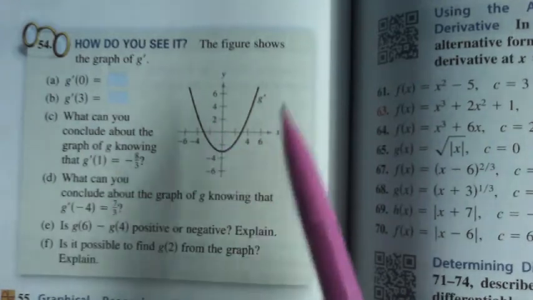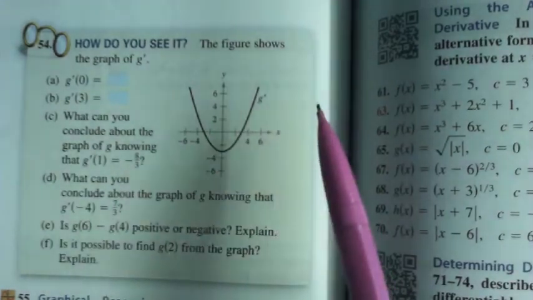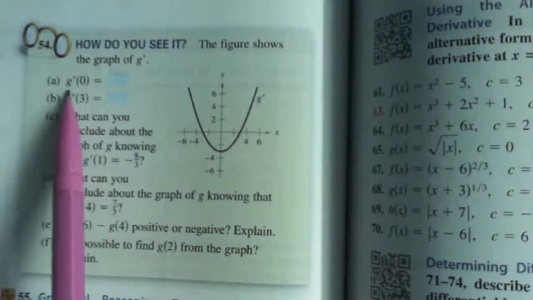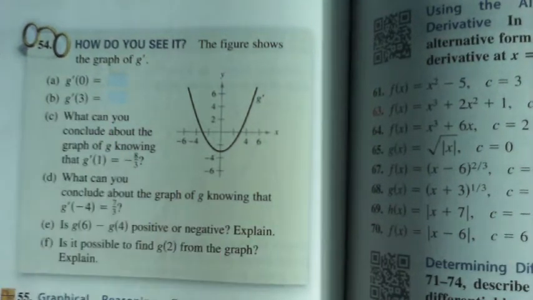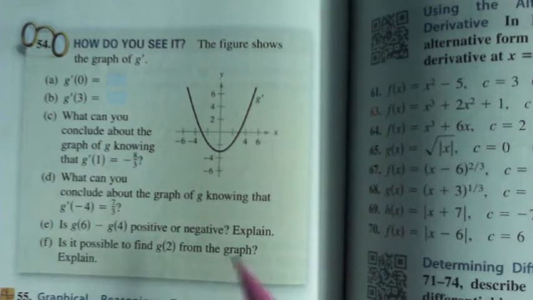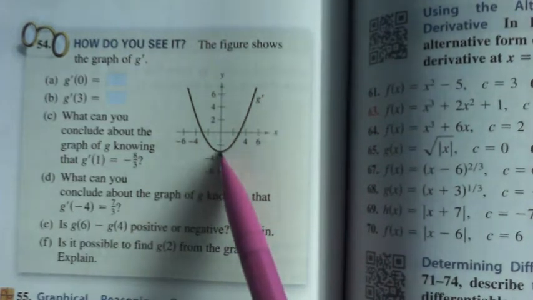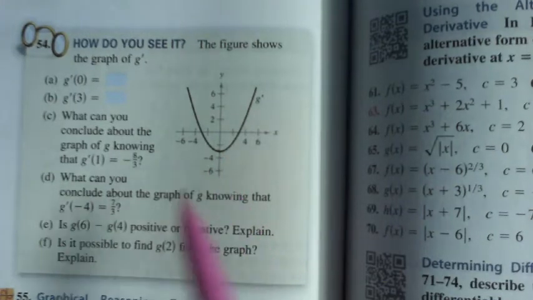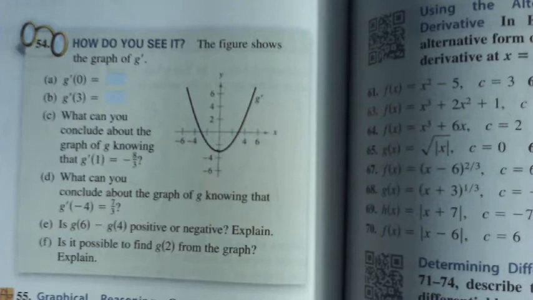This is not the original function g. This is already the graph of the derivative. Okay? So, g prime of 0 is what? -3. Yes? That means on our original graph, the slope at 0 is a slope of -3. Do we follow that?